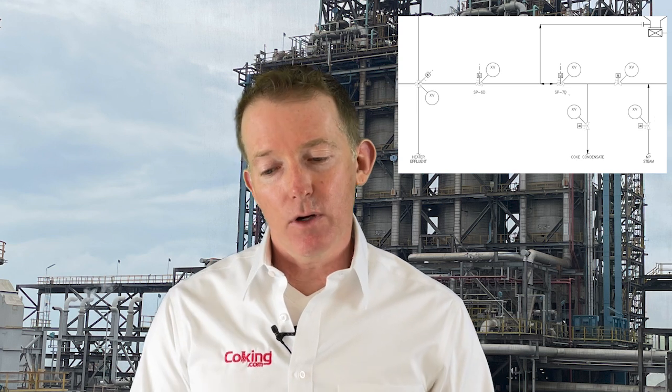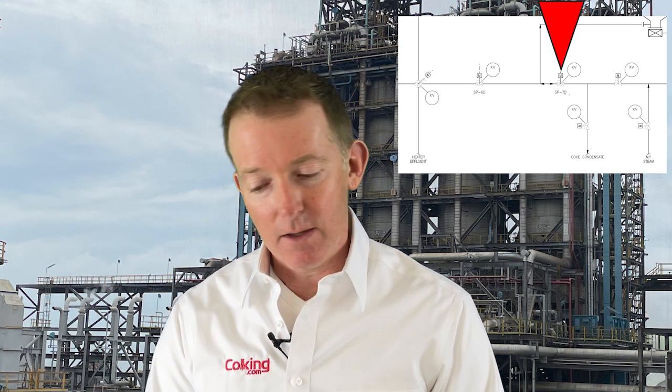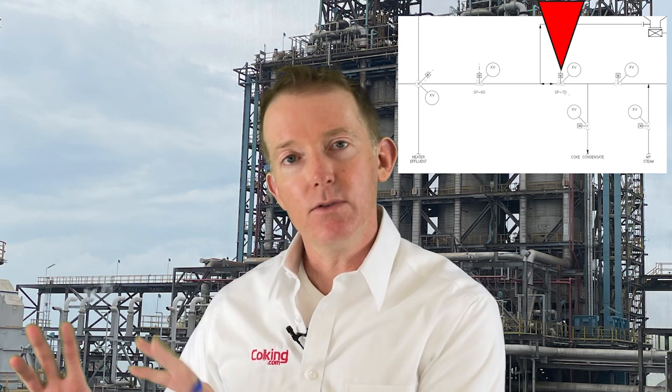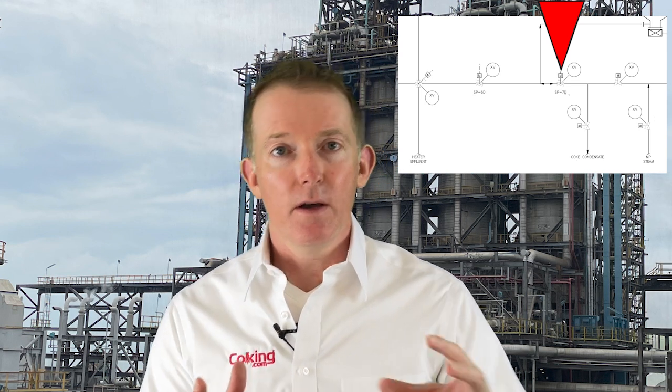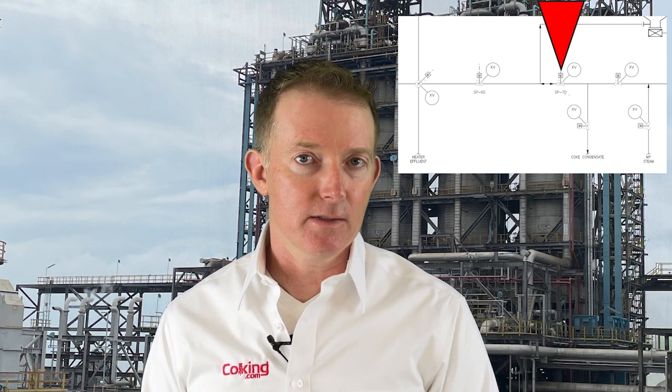And if you were to go a little bit further downstream, you might encounter SP7. And SP7 is the utility header isolation valve. This is the valve that separates all the utilities that we do in the offline drum cycle steps from the primary feed inlet isolation valve. By always referring to the valve by its specific name, you will be thinking about its action. And this has ramifications primarily for safety, but also for the overall reliability of the unit.